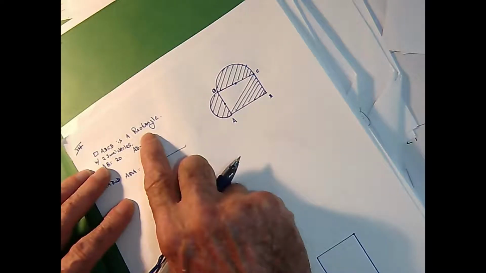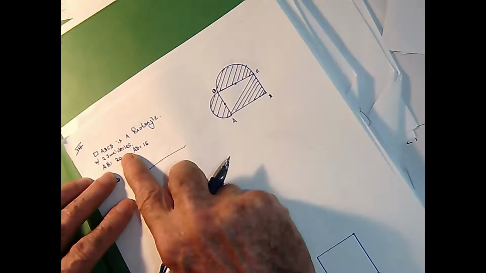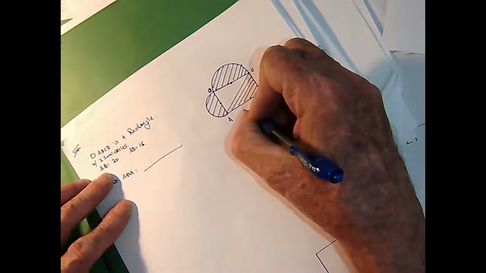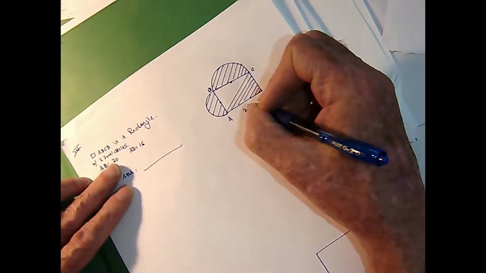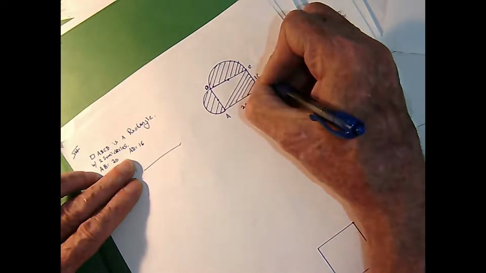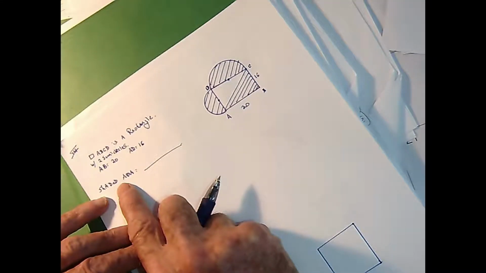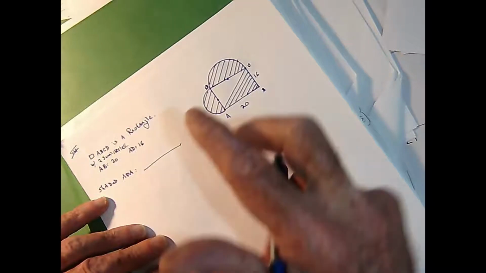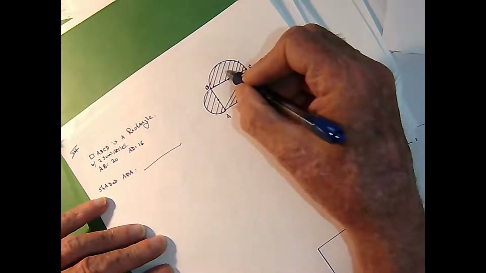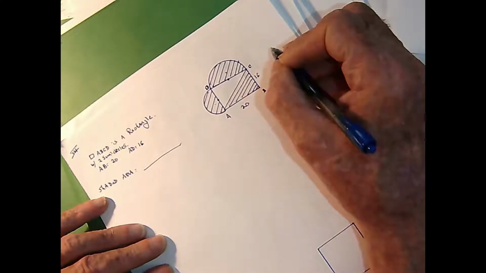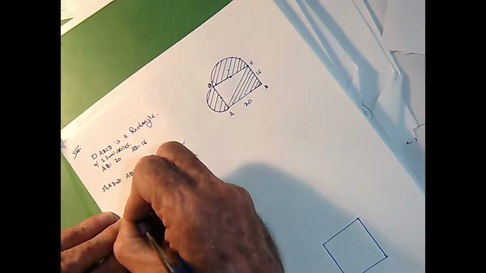Here we have a rectangle with 2 semicircles, and it tells me that AB is 20 and AD, this side, like this side, would be 16. And I want to find the area of the shaded zone. Got a couple things to work on. I got this semicircle and another semicircle and a triangle. I think I'll get them piecewise. There's no one formula that can do all of those.